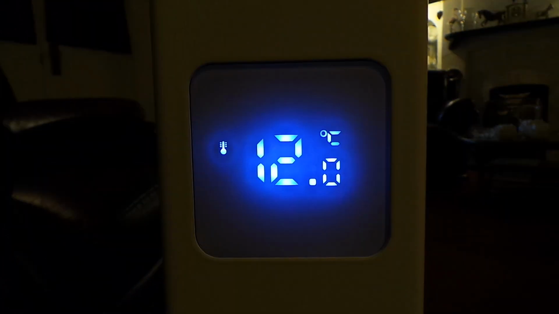When in the active state, the display will depend upon the setting of one of the advanced options. By default, the display will show the current room temperature brightly when in the active mode, along with a thermometer symbol indicating that the numeric display is showing the current room temperature.